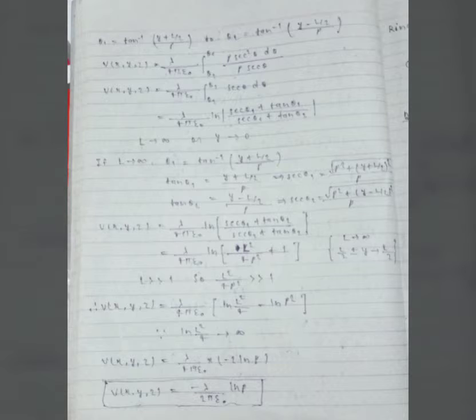Rho secant square theta d theta over rho secant theta: this rho cancels and one of the secant thetas cancels, and I am left with a secant theta here.